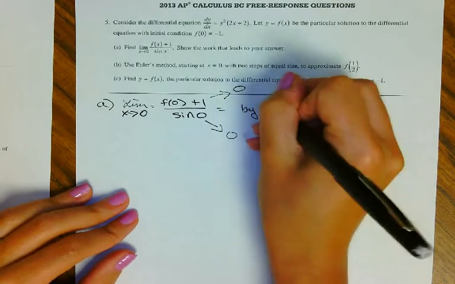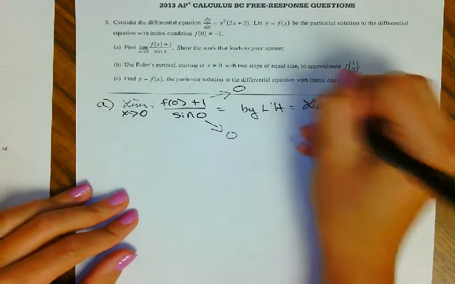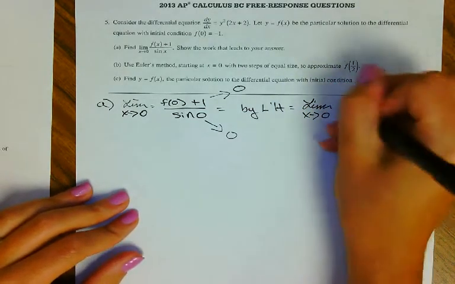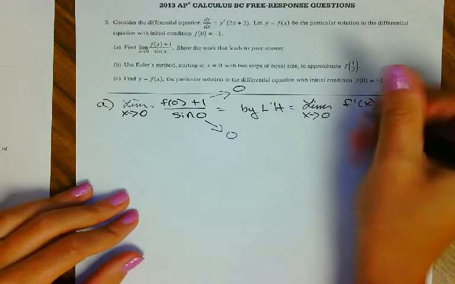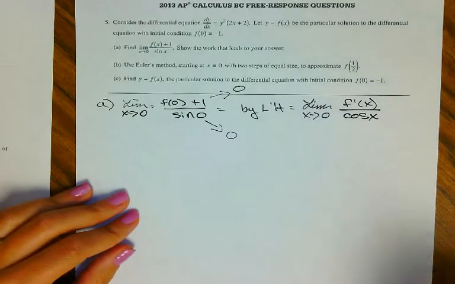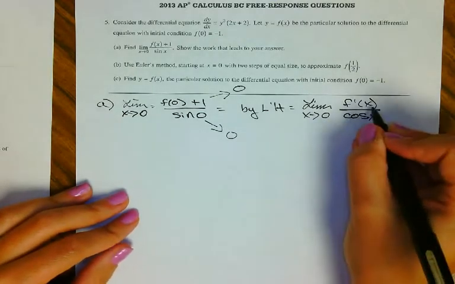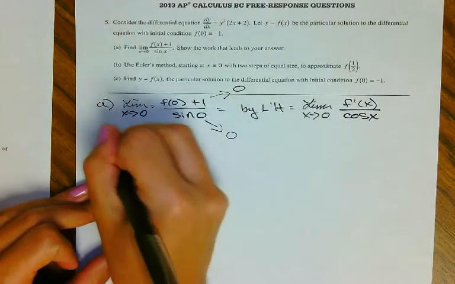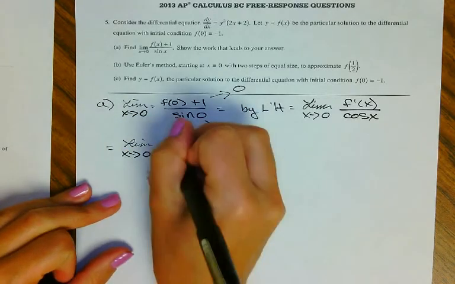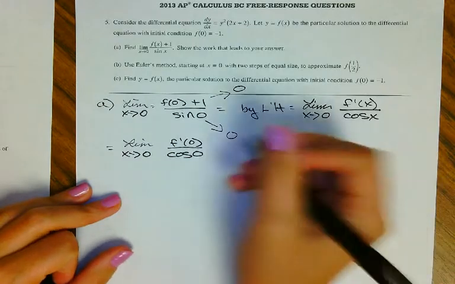By L'Hopital, that's going to equal the limit as x approaches 0 of the derivative of the numerator, so that's f prime of x, over the derivative of sine, which is cosine x. From there, we can plug in x equals 0. So that's the limit as x approaches 0 of f prime of 0 over cosine 0.